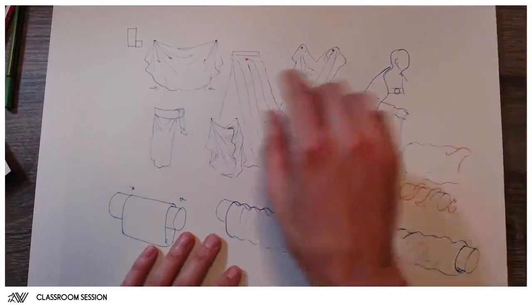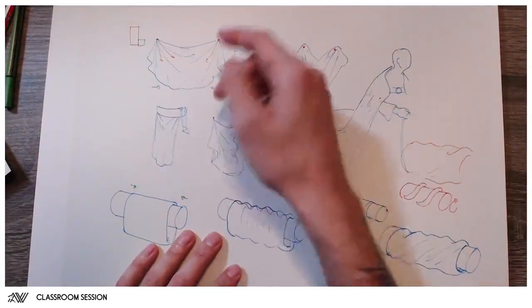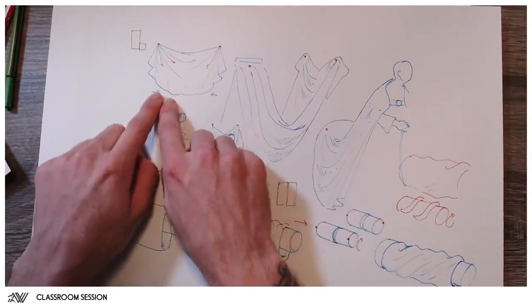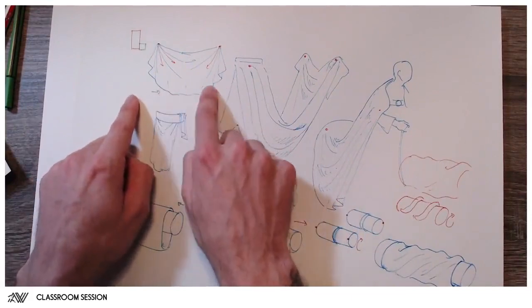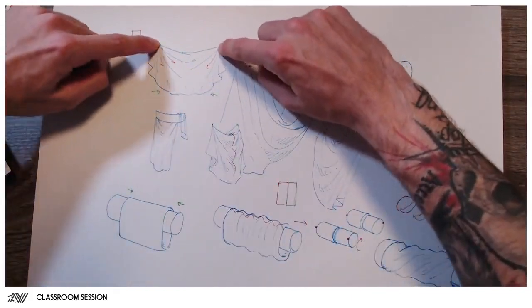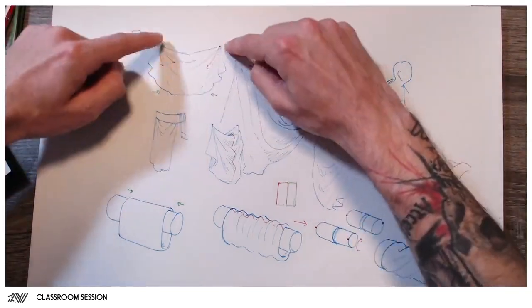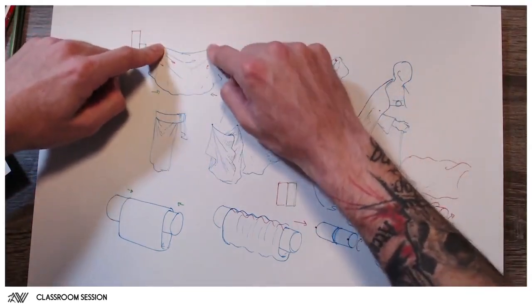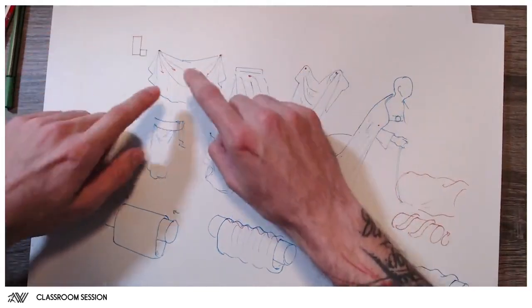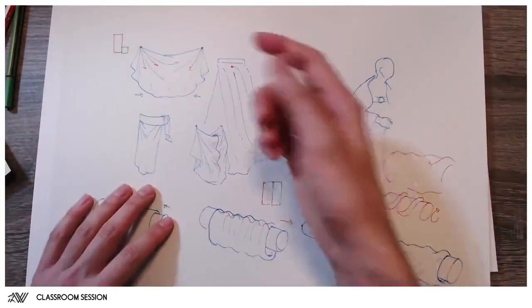And in the diaper case, that's the best example, because at the bottom we have compression creating pipe folds, but because of those two tension points here radiating towards each other, those are the tension forces that overcompensate or overtake the compression.